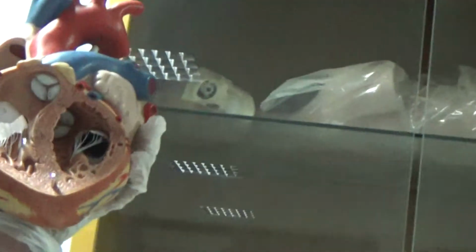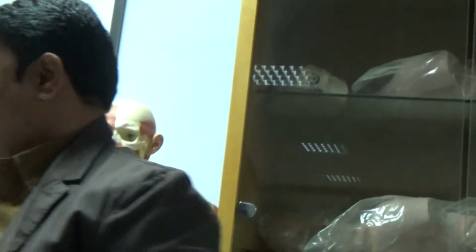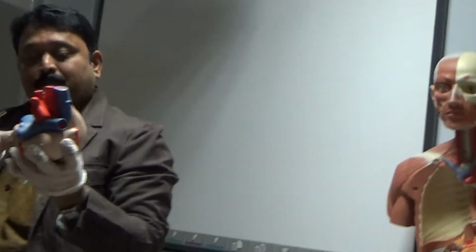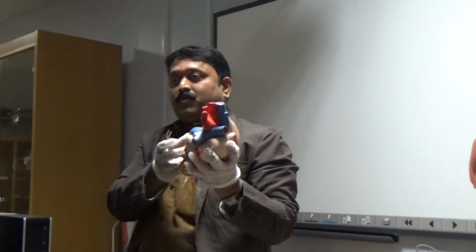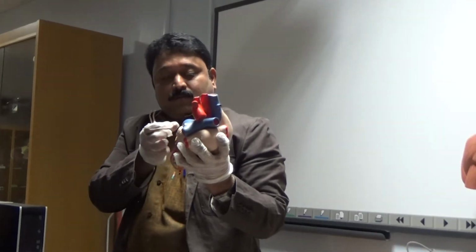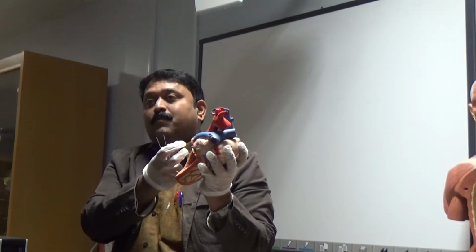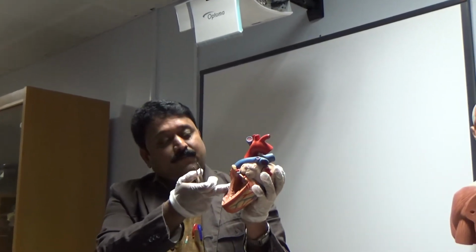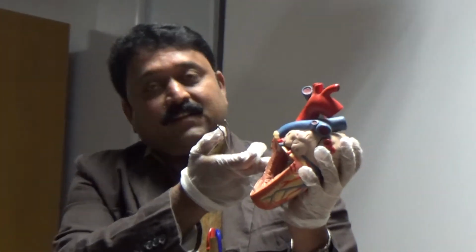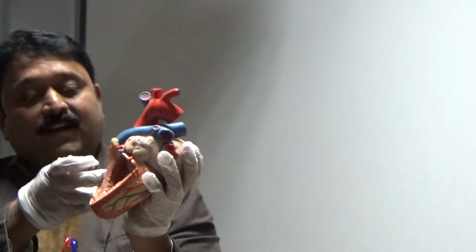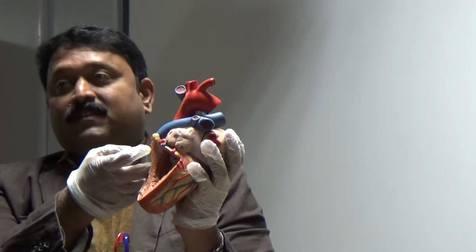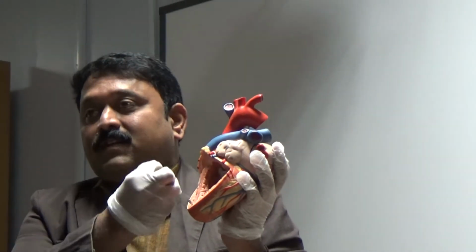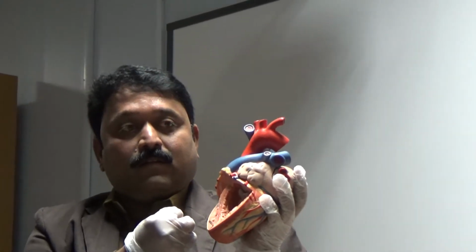So that during ventricular contraction, when there is a backflow of blood, the chorda tendinae hold the cusps in position. They will hold. If there is a back pressure like this during ventricular contraction, the cusp goes like this, isn't it? So by the chorda tendinae these valves are stable.